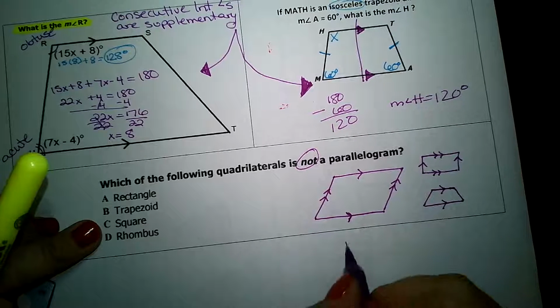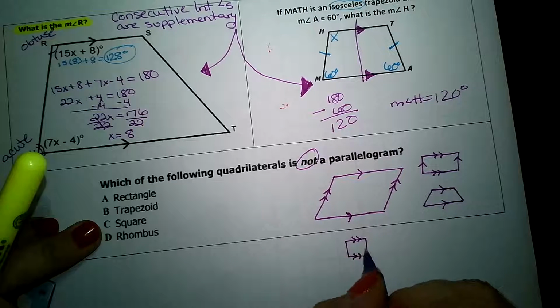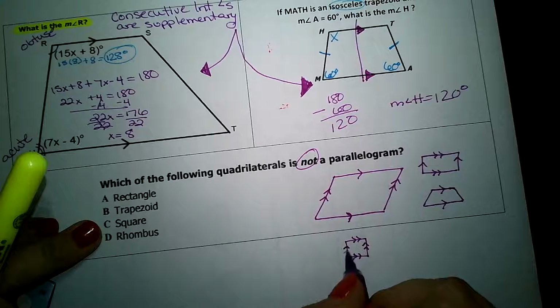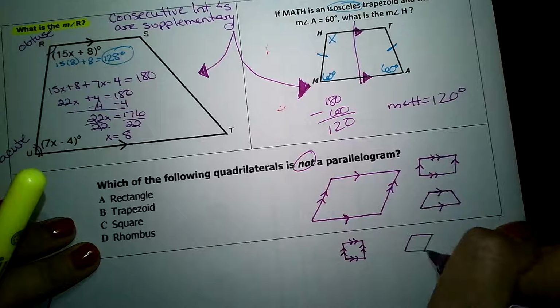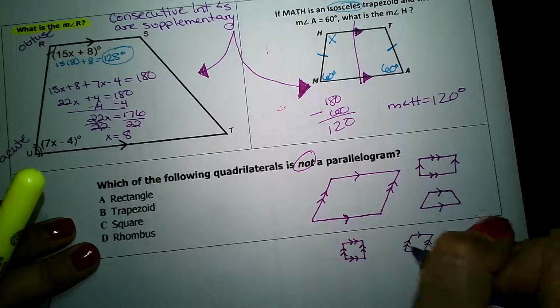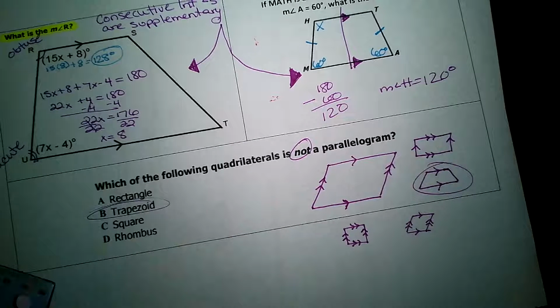Draw yourself a square. A square has two sets of parallel sides. And draw yourself a rhombus. A rhombus has two sets of parallel sides. So a trapezoid is the only quadrilateral that is not a parallelogram. That's why it doesn't follow all of the same rules that we've been studying for the rest of the chapter.